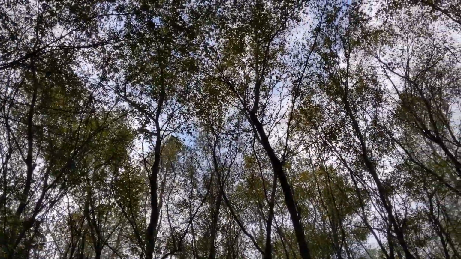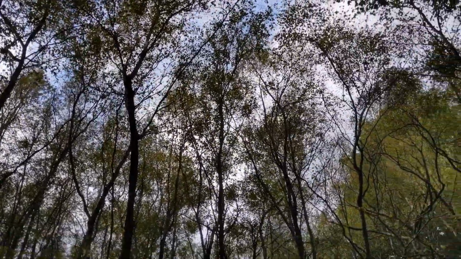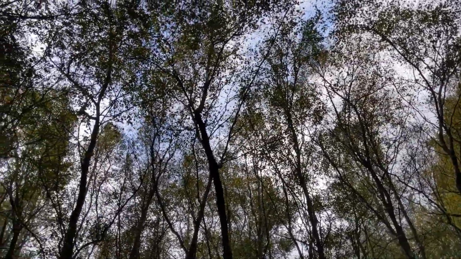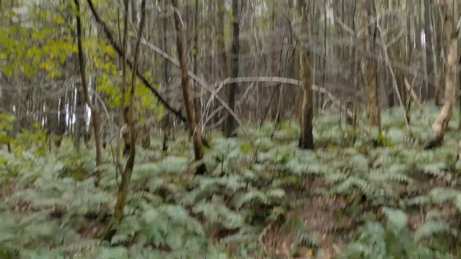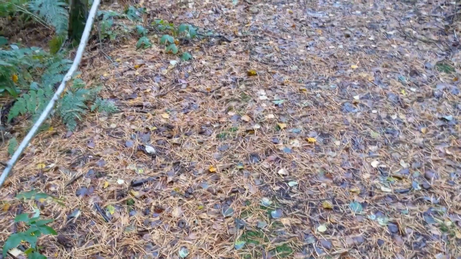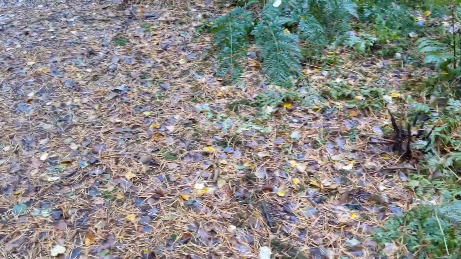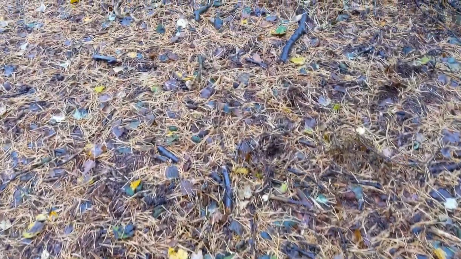And actually you can see leaves on the trees, but the leaves are really, really high up. The canopy is really, really high. That's because the lower leaves have fallen. So if we look down on the ground, it is kind of yellow and brown looking because it's not dirt, it's not a soil, it's leaves, and pine needles particularly. So the needles have fallen off the pine trees.